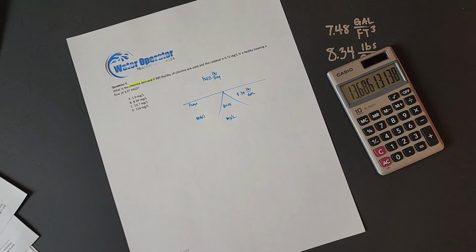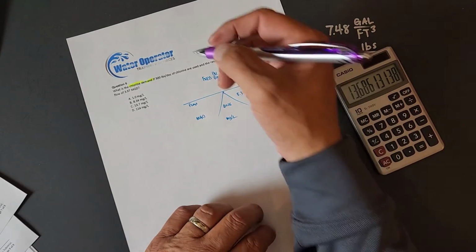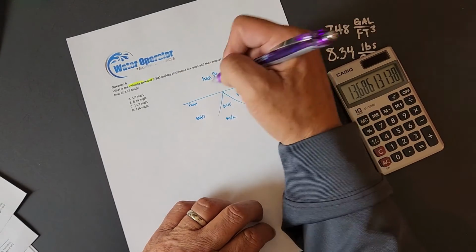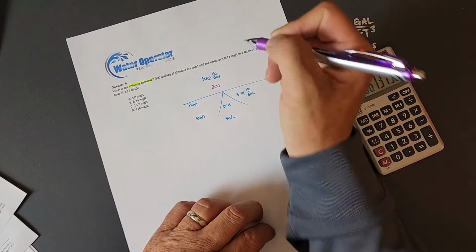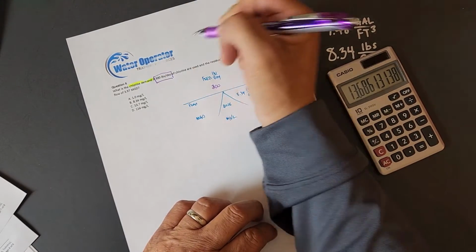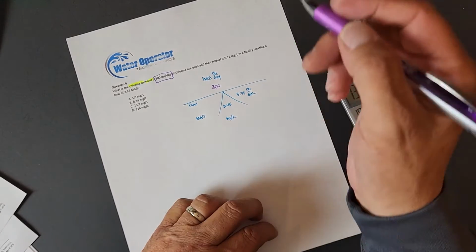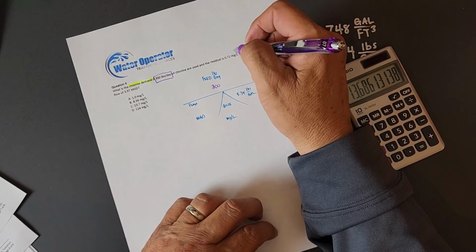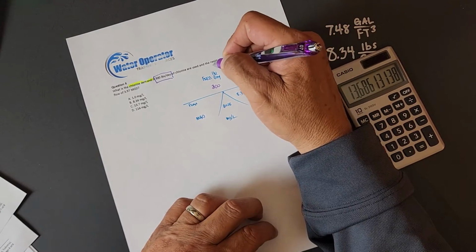What is the chlorine demand? That was a strange way of putting that, but we're using 300 pounds of chlorine per day. The residual is 0.72.